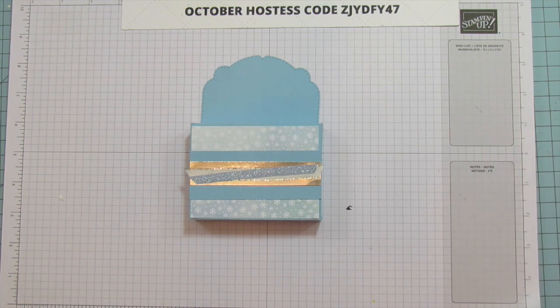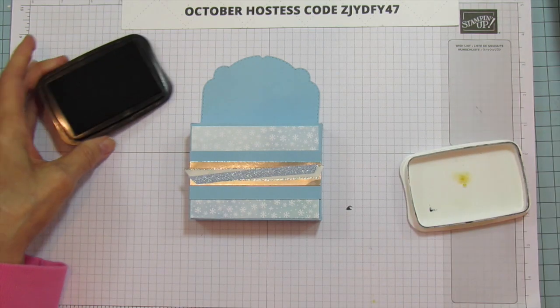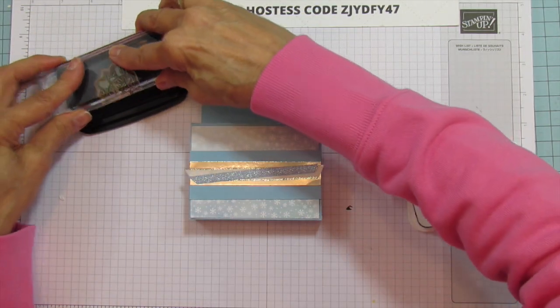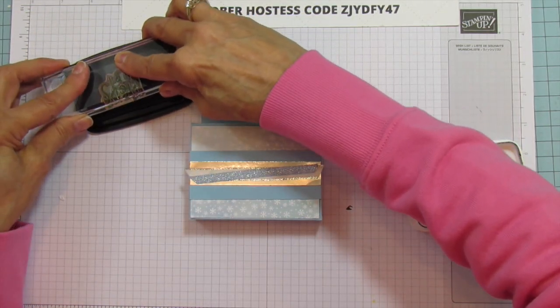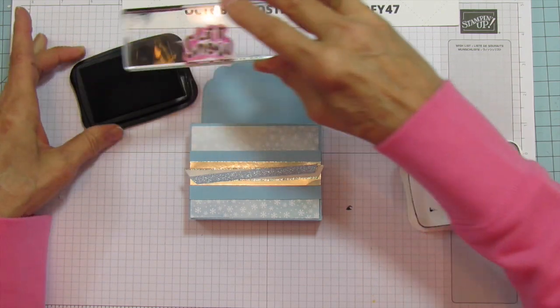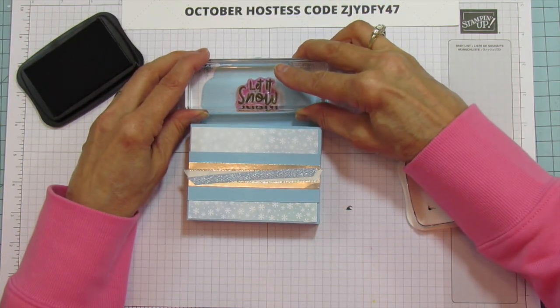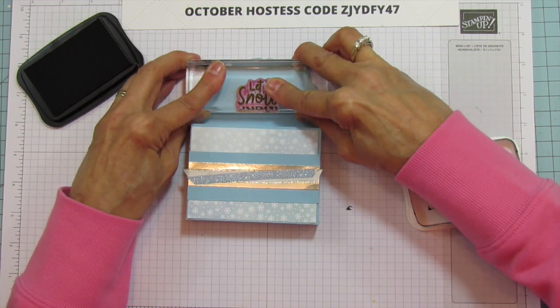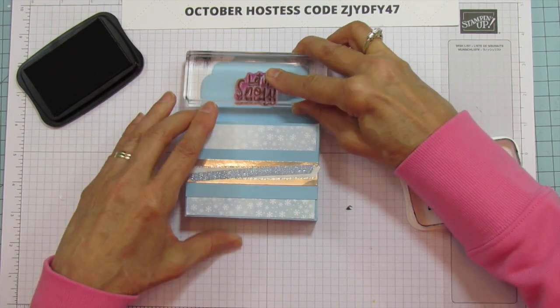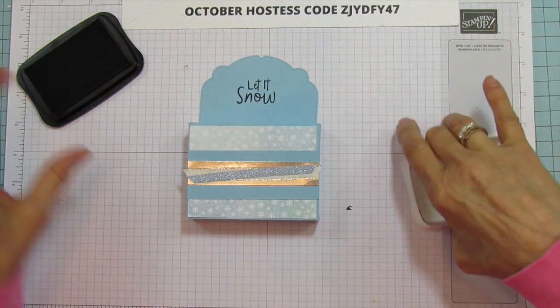Before we go on, let's go ahead and stamp our leaded snow because I don't want to forget that. So we're going to stamp the leaded snow. This is also from the snowman season. We're going to stamp that right in the center. Just like that.